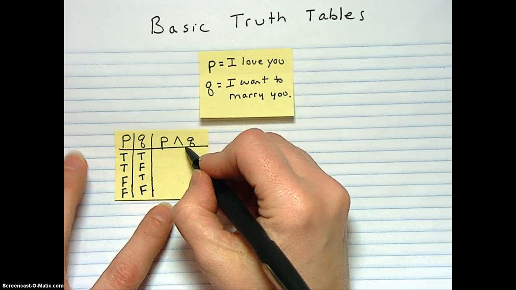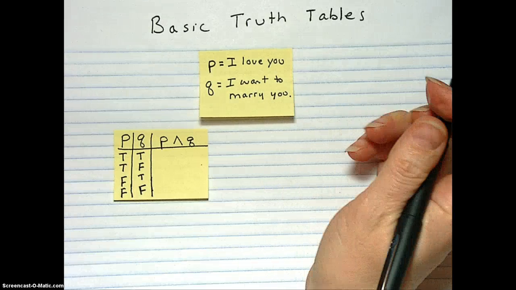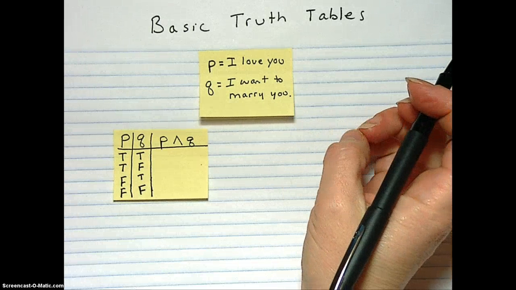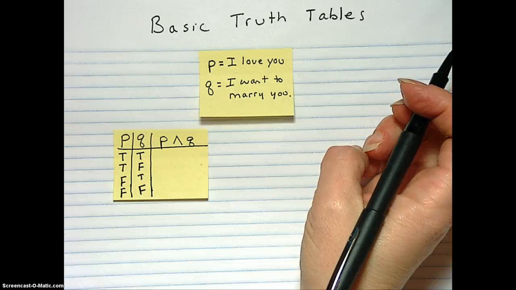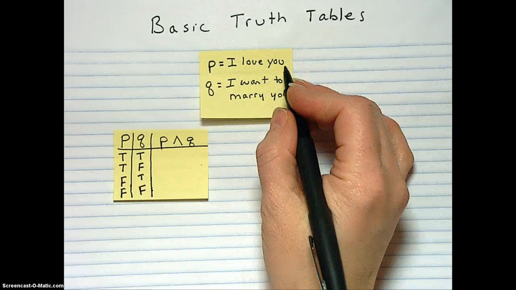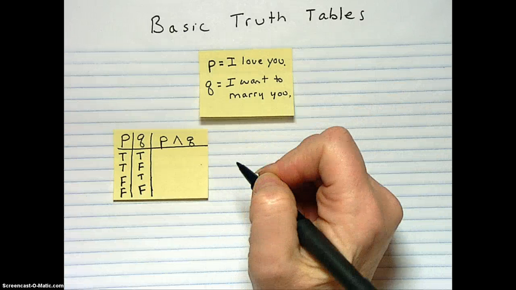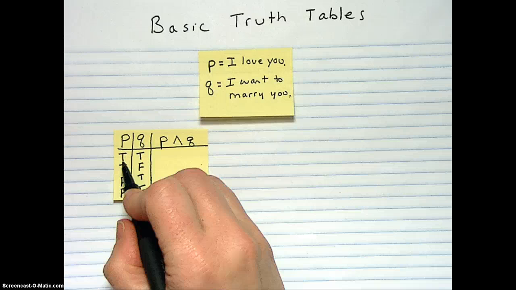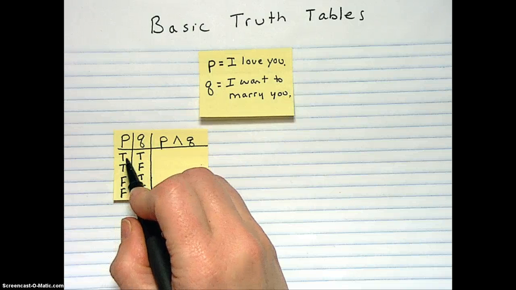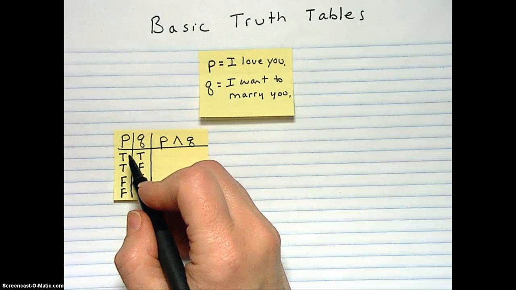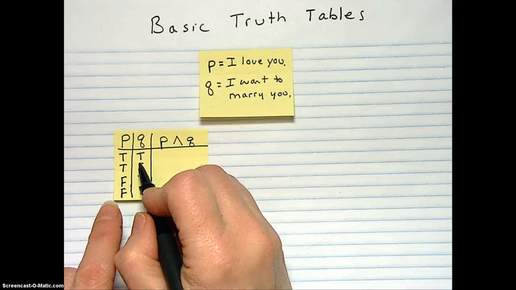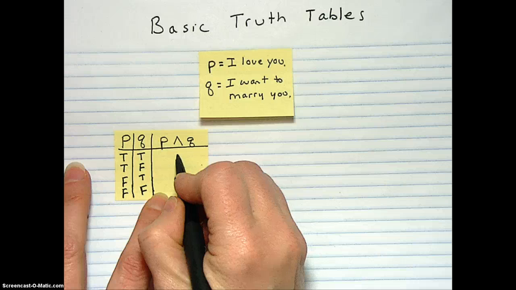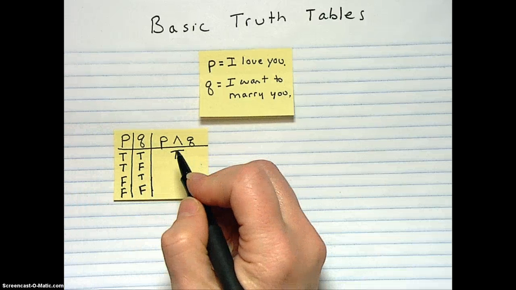Let's talk about and. Here are the two sentences that I use in class to make it make sense to people: the "I love you" and the "I want to marry you" statements. So if somebody says to you, "I love you and I want to marry you," let's look at this. In this case, do they love you? Yes. And do they want to marry you? Yes. So yes, yes. So they're telling the truth, and they said and, so they're telling the truth all together.